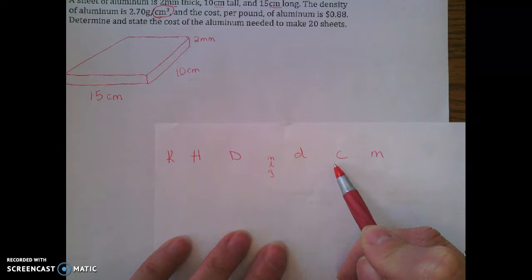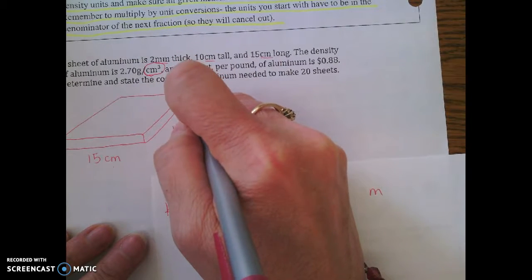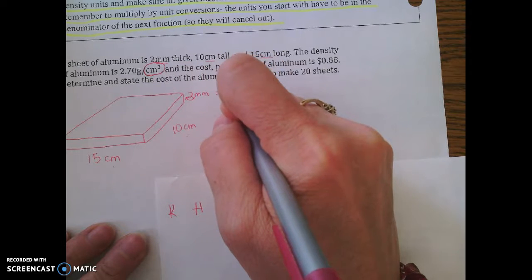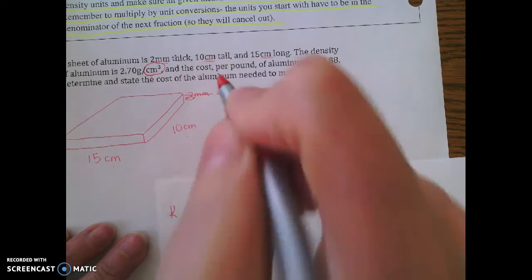We're going to move 1 decimal to the left. So right now, the 2, the decimal is at the end. We're going to move it to the left. So 2 millimeters is going to be 0.2 centimeters. So I'm going to cross out that.